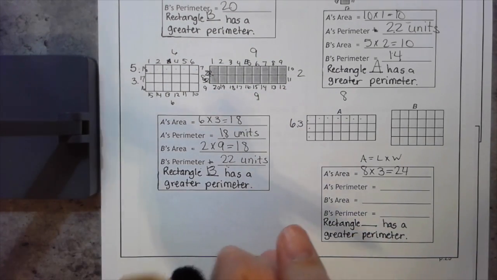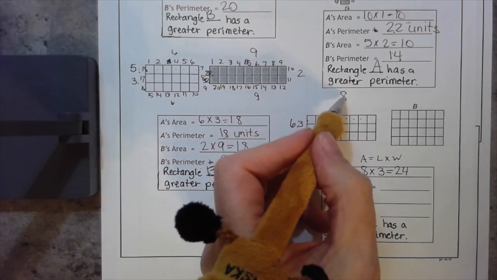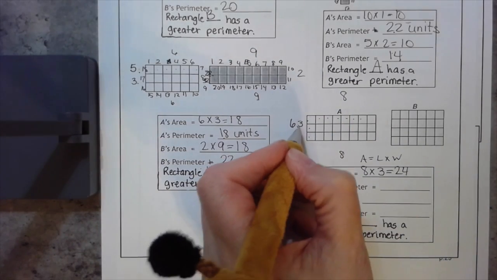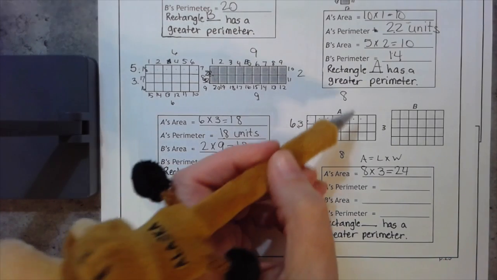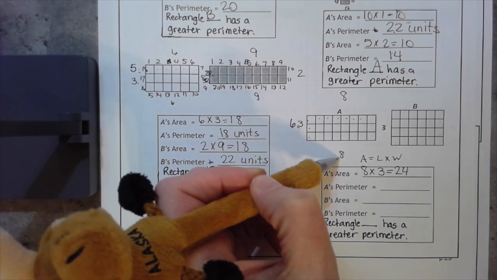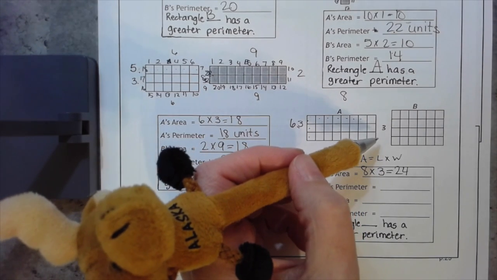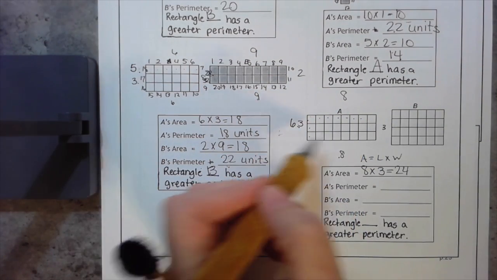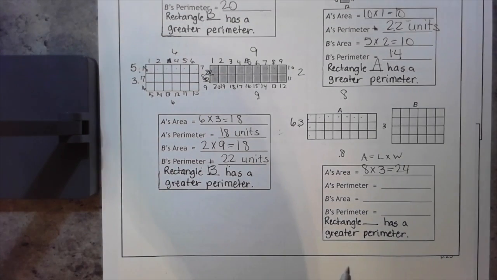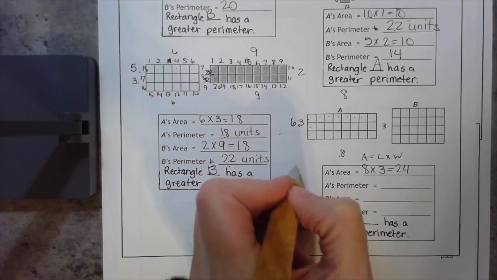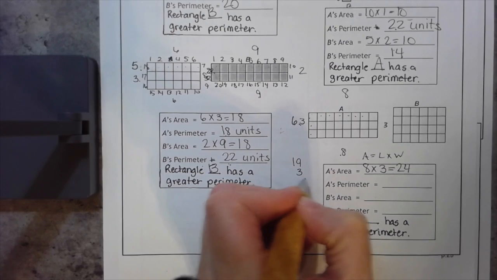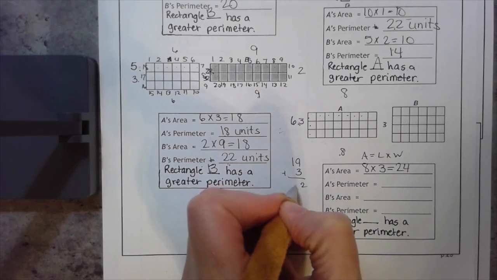Okay, now we're going to add the perimeter around the shape. So if this is 8, this is 8. If this is 3, this is 3. 8 plus 8 is 16. 16 plus 3 is 19. And 19 plus 3 is 22. Is that right? Let's write that down. I'm having a senior moment here. Yeah, 22.